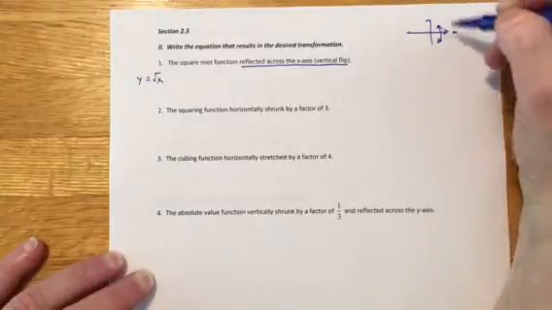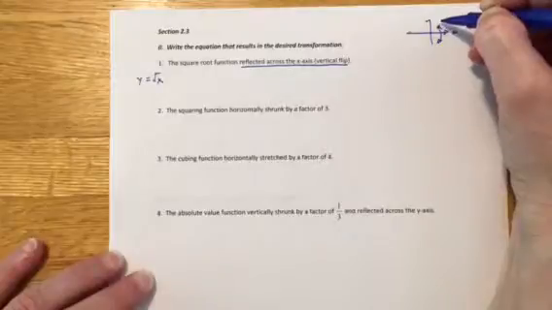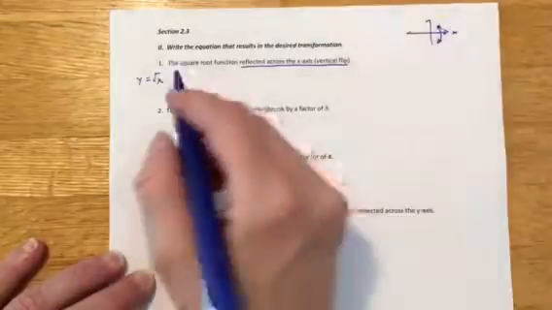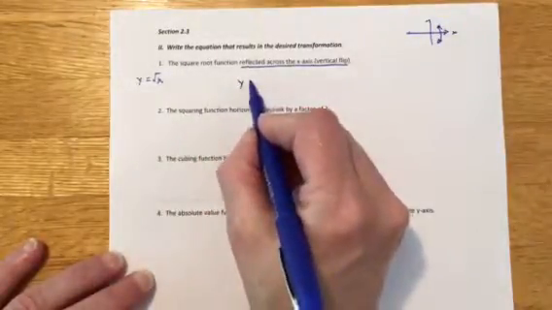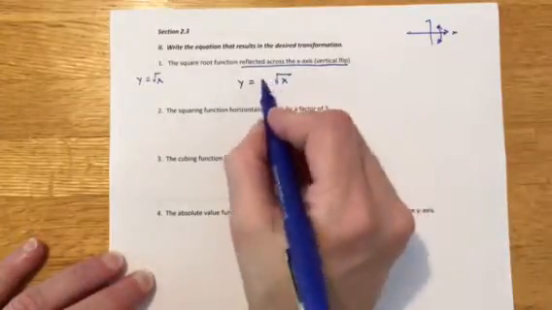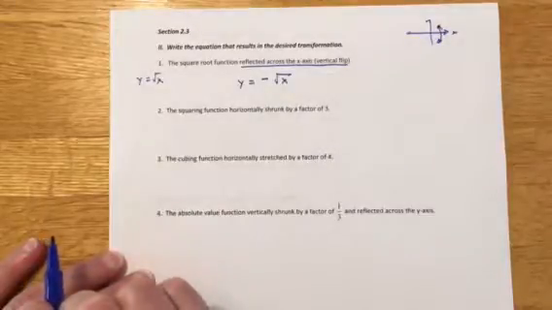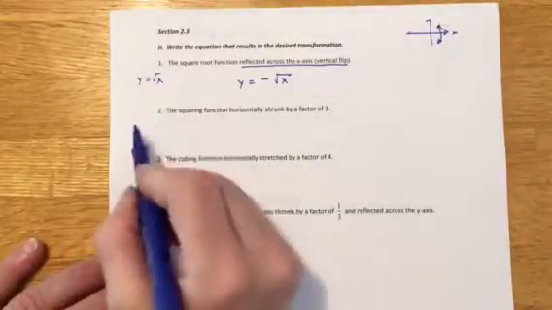It changes the y's. It makes positive y's down to negative and negative y's up to positive. So you have to be changing the y's, not the x's. So nothing happens to the x. After you do the square root, then you're going to change the sign, which means you just need to put that negative out there. And the second one, we have the squaring function.